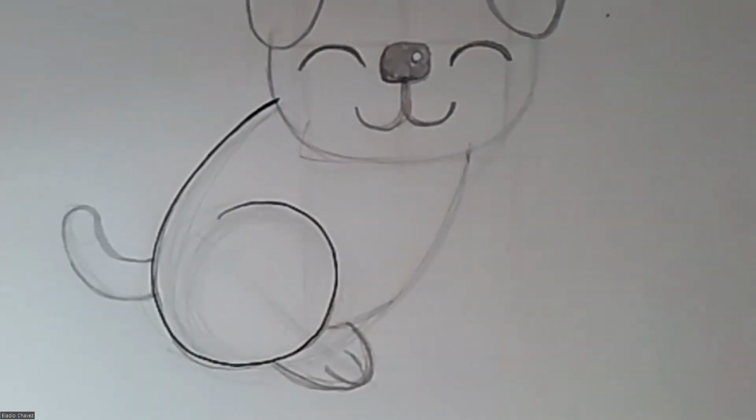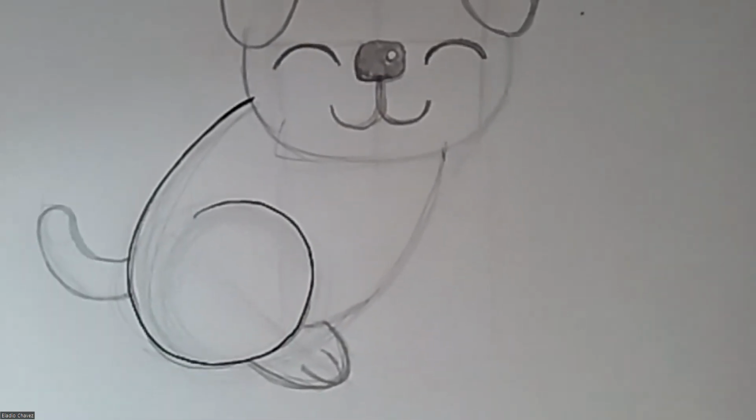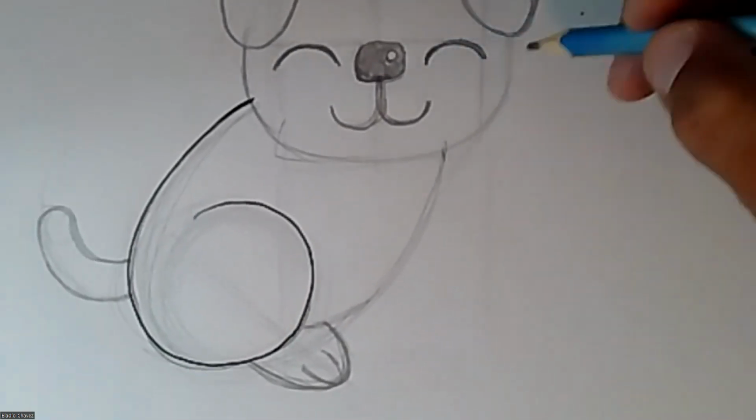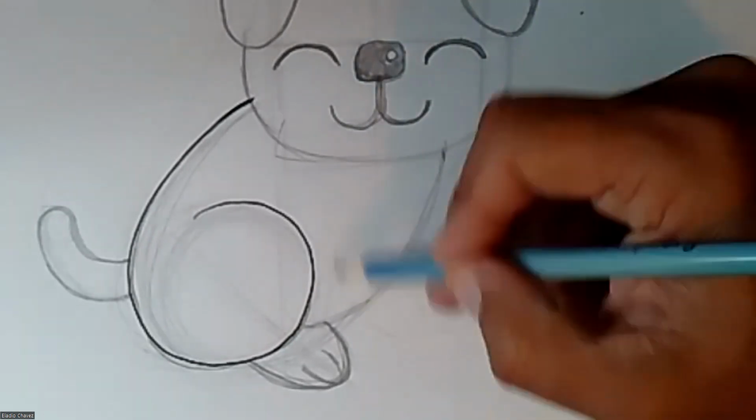All right. Let's do the other legs, and then we're done. That's it. We're done with this drawing. We'll speed up the other ones a little bit. We'll speed up as we go.